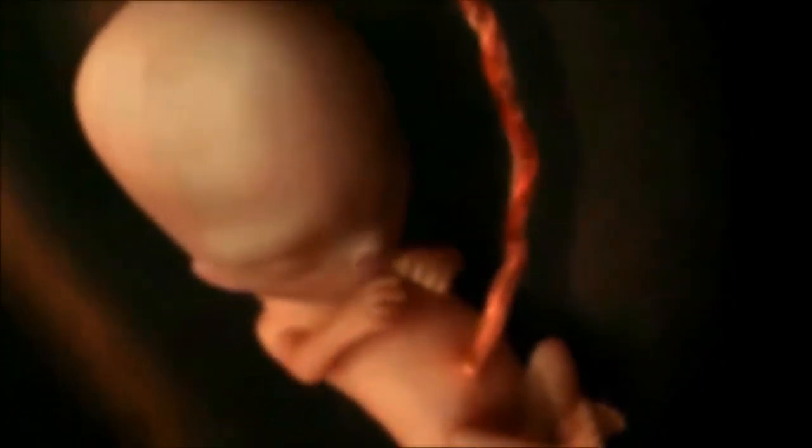By 18 weeks of pregnancy, ultrasound technology can detect structural abnormalities such as spina bifida, various defects of the spine, hydrocephaly, water on the brain, anencephaly, no brain, heart and kidney defects, and hare lip, in which the upper lip is divided into two or more parts.